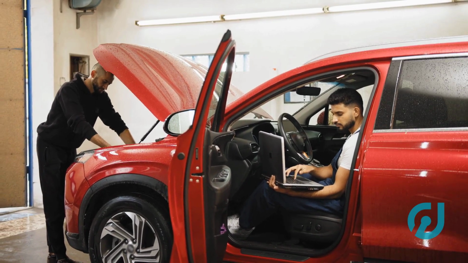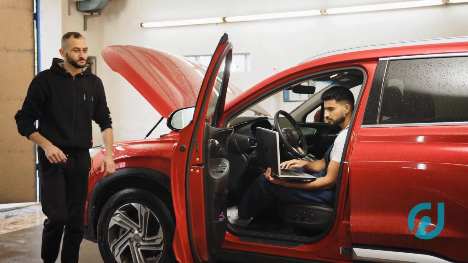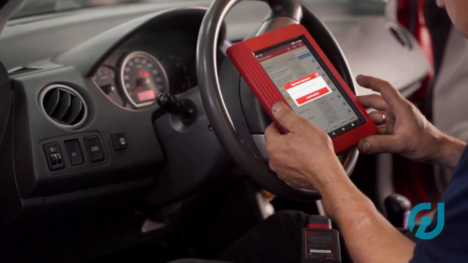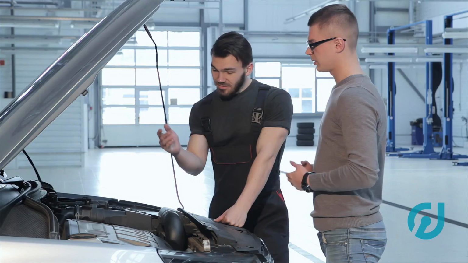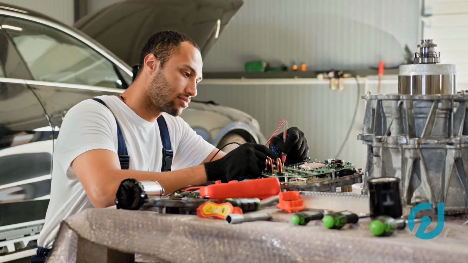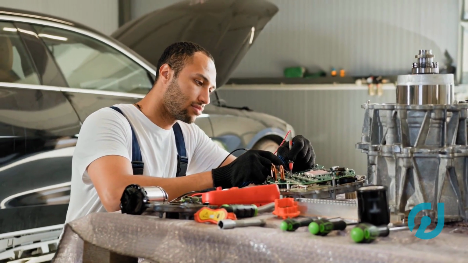Oh, and make sure it does actual EEPROM clearing, not just code erasing. Big difference there. This one trips people up all the time. They'll erase the code, the light goes off, but boom, next ignition cycle, it's back. That's because the module still thinks your car's been in a crash. So what you really need to do is remove the airbag control module and either flash it or replace it.